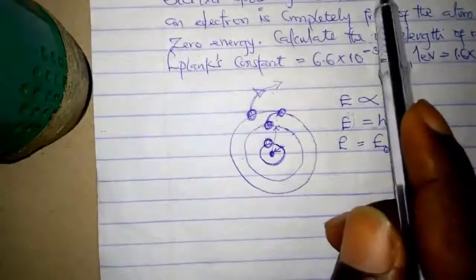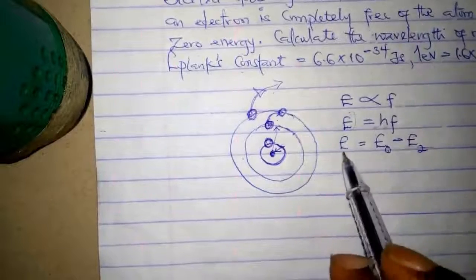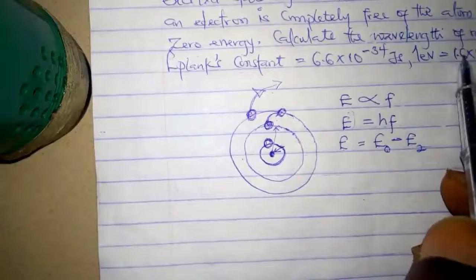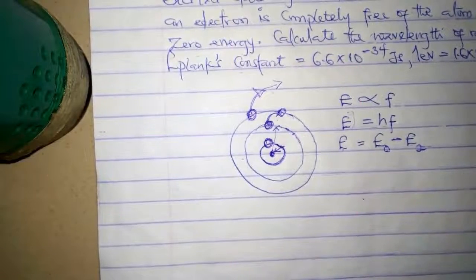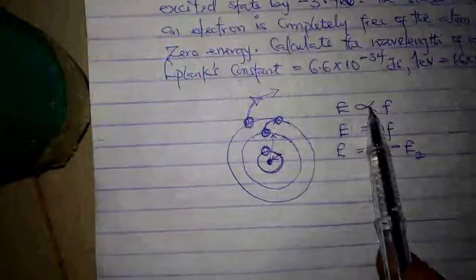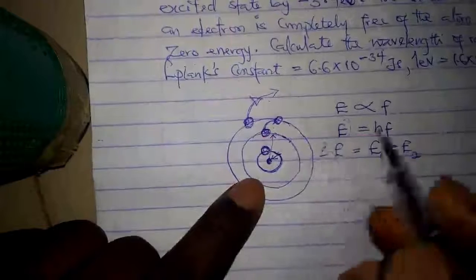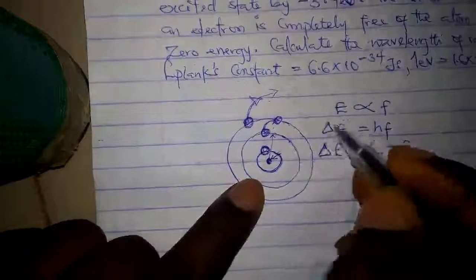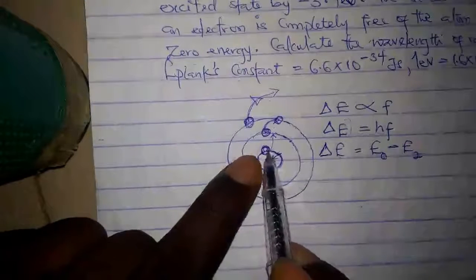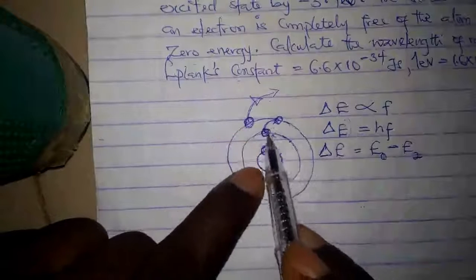So for us to get the energy to be used here, let's calculate. We're told that it teleports from minus 3.4 electron volts, and energy as a unit has to be in joules, so we're going to convert to joules, where 1 electron volt equals this. In order for us to get the energy carried by a quantum of radiation, which is directly proportional to its frequency, we have to find the difference, that is the change in the energy. So we have to find the difference between the orbital where the electron is jumping from and the level where it's jumping to.